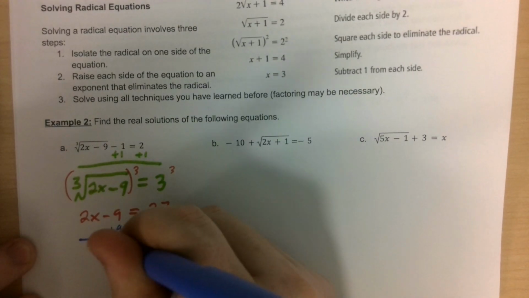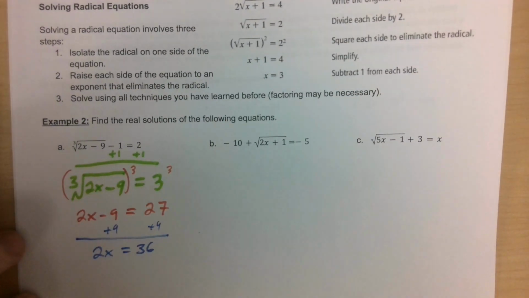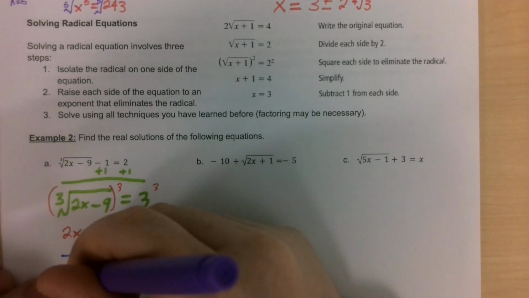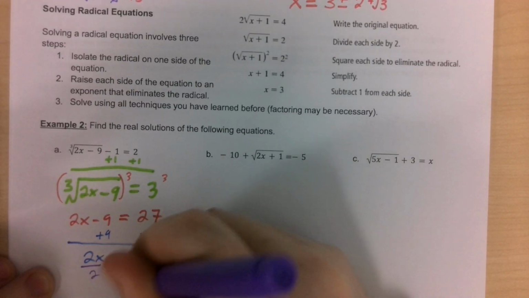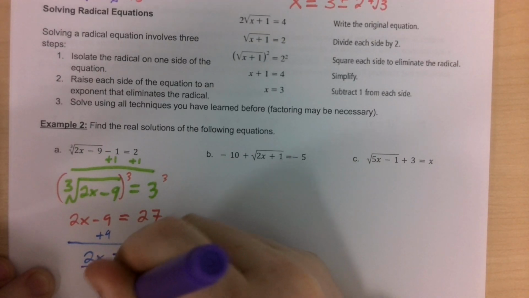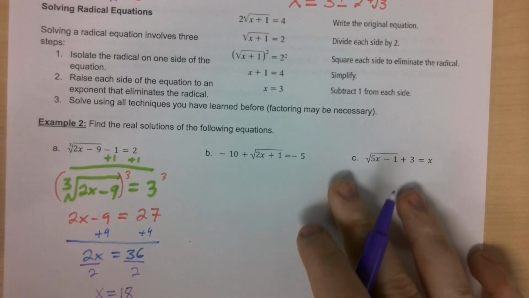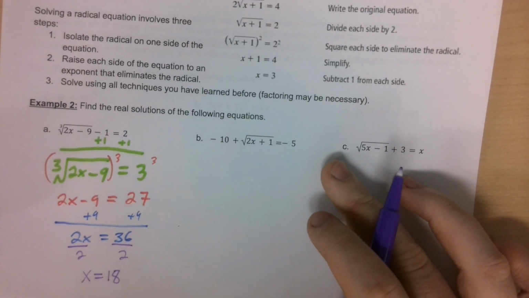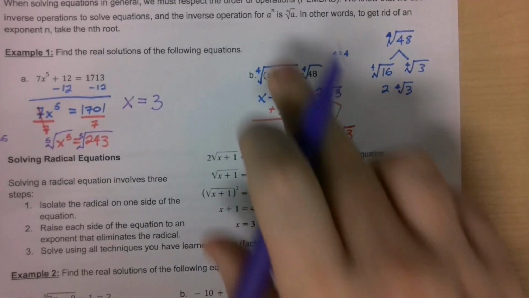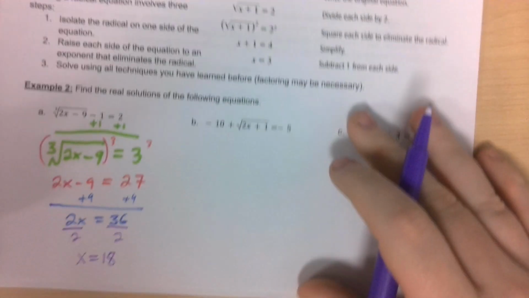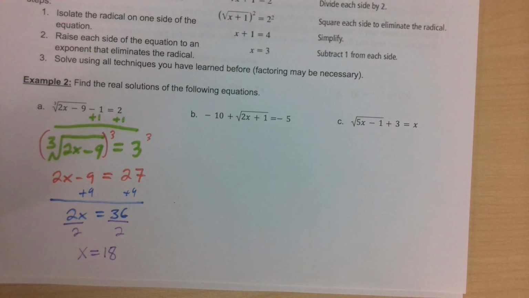Plus 9 gives us 2x equals 36. And then we can divide both sides by 2 to get our final answer, x equals 18. Unlike when we are creating a radical, like right up here, we created this fourth root, we don't need to worry about positive and negative answers here. We just get the answers we get.